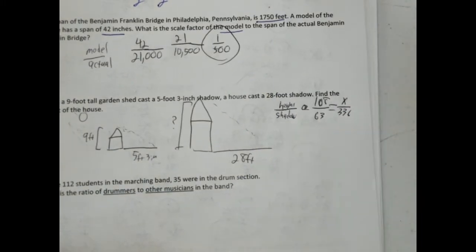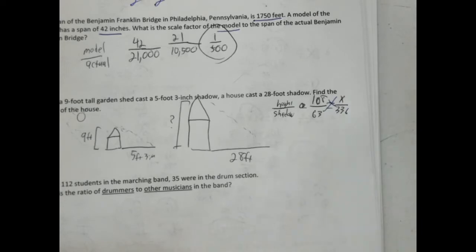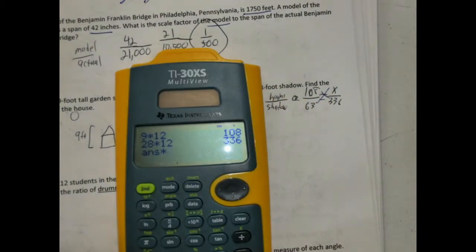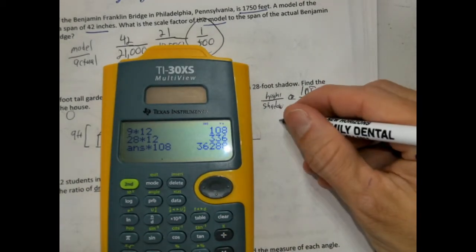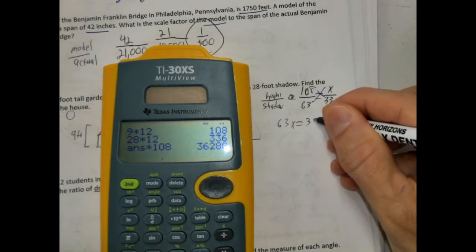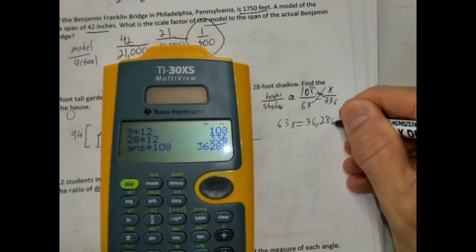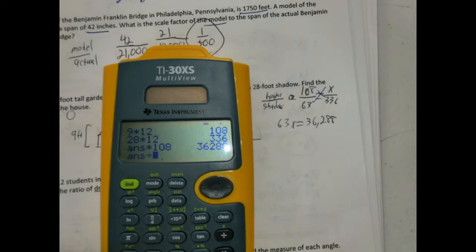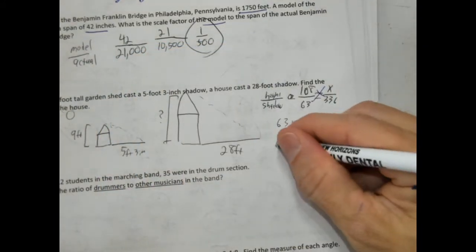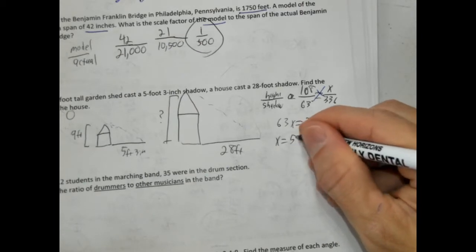And we're just going to cross multiply this. You're going to get some weird numbers, but that's okay. So 336 times 108 is that awful looking number. So first we have 63x equals 36,288. And divide that by 63. 576. So the house is 576 inches.